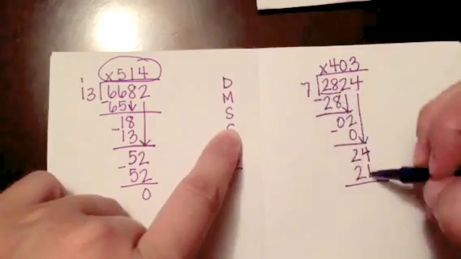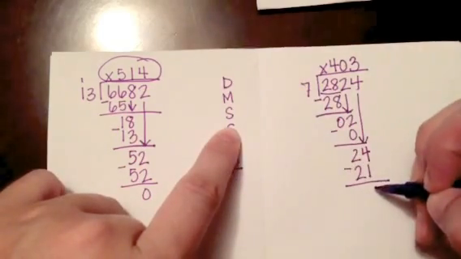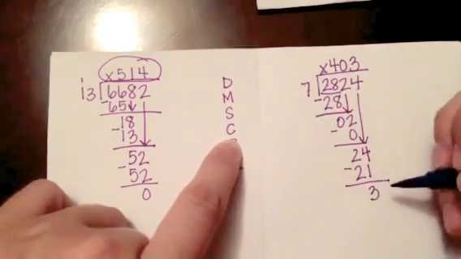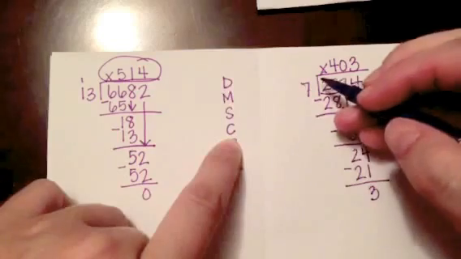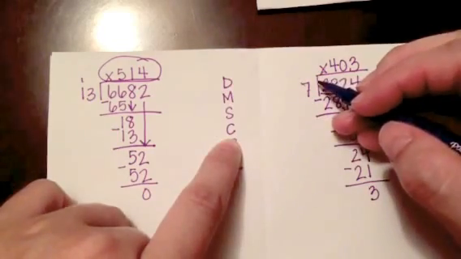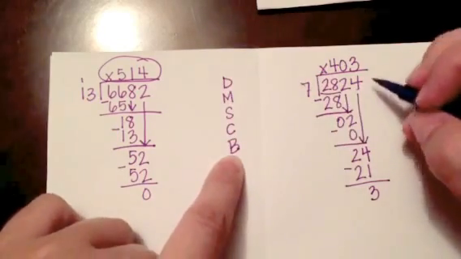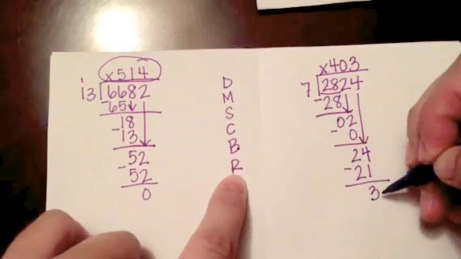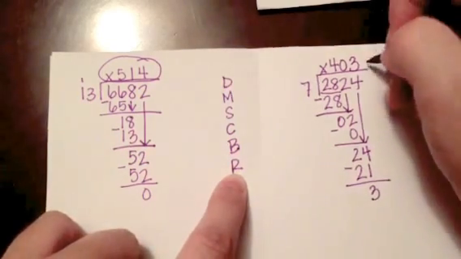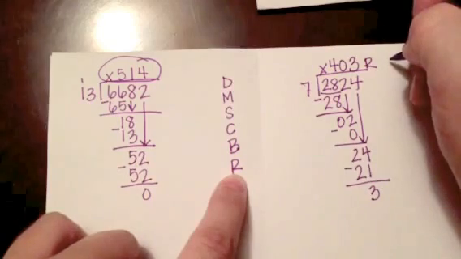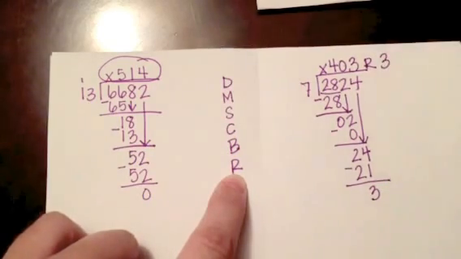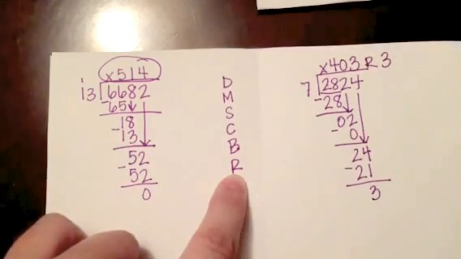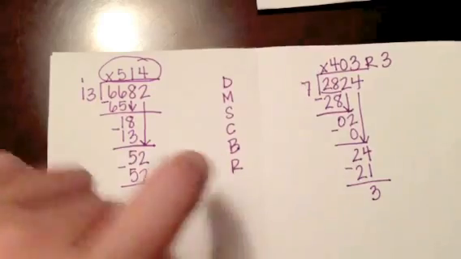And then, so that was my multiplication. Now I'm subtracting to get 3. I'm checking to make sure that the difference is smaller than the divisor, and it is, so I can bring down my next number. Since there isn't a number to bring down, this becomes my remainder. So my answer is 403, remainder 3. And again, remember, we can always check by multiplying.